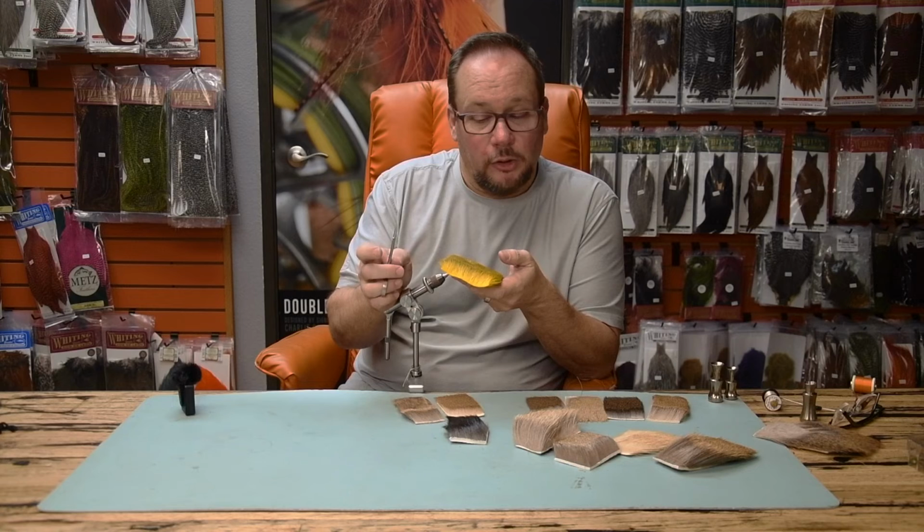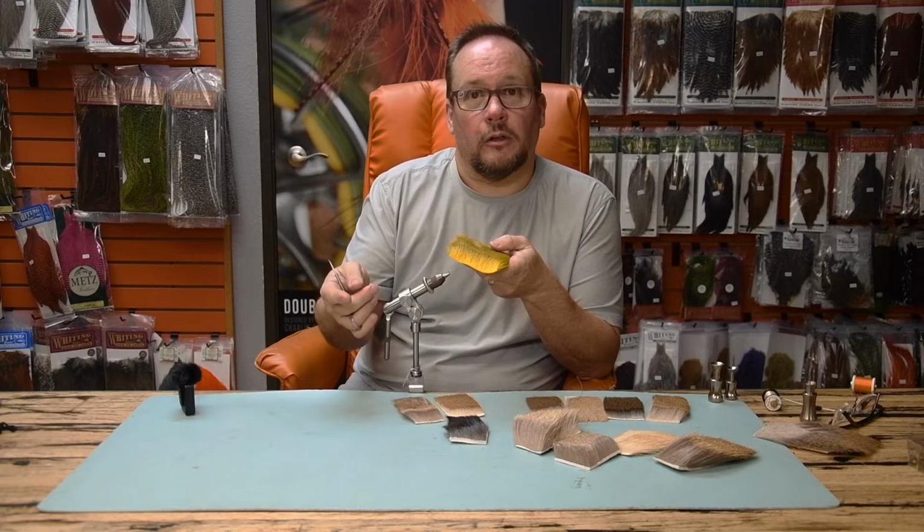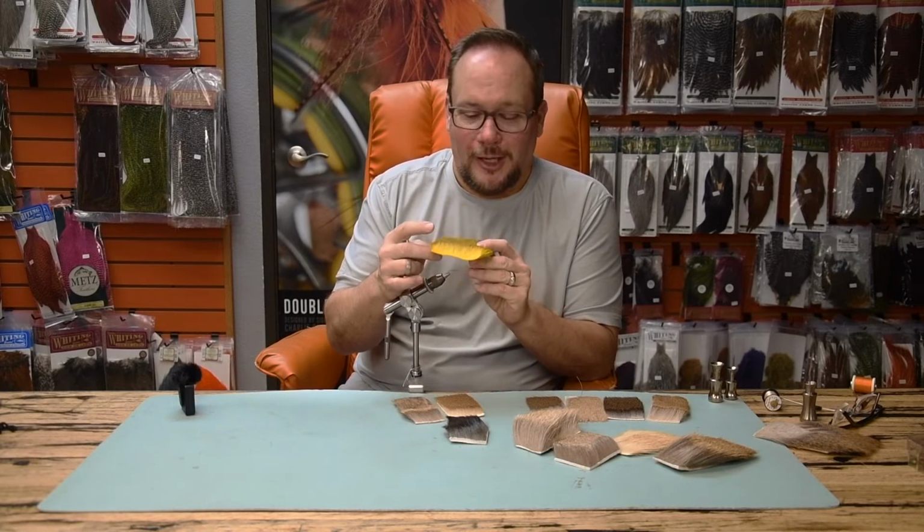You can get it just dyed plain over natural, or you can get deer belly hair also, which will magically appear on my desk here, because Max is going to grab me a piece and bring it over because I didn't have it.